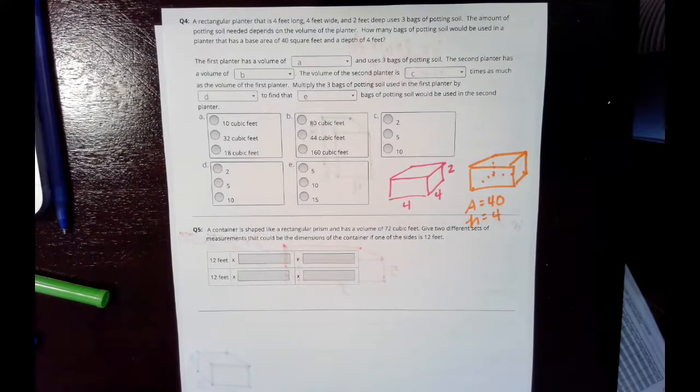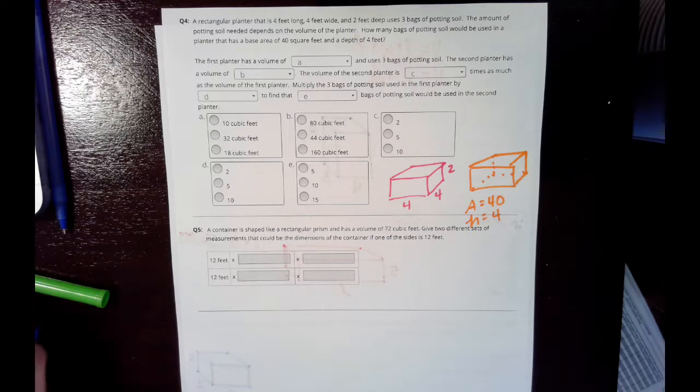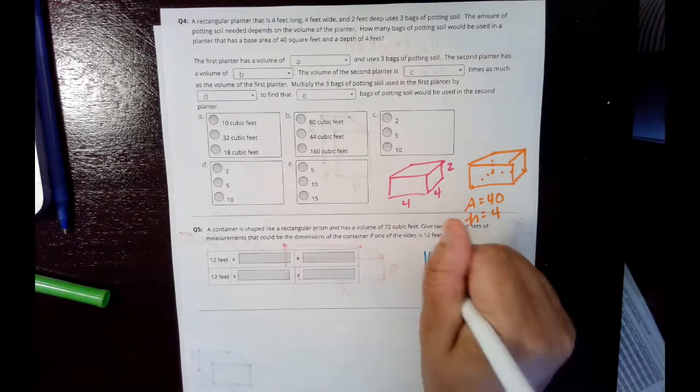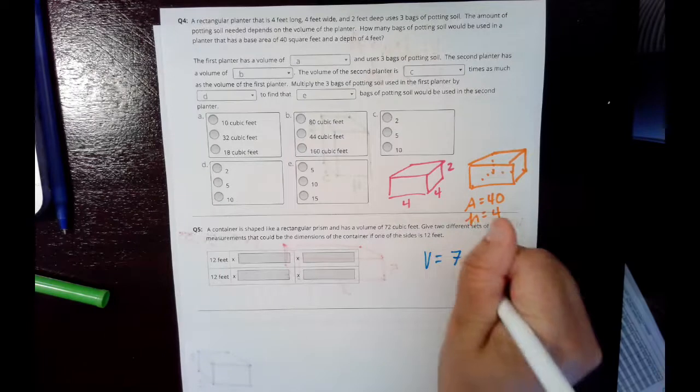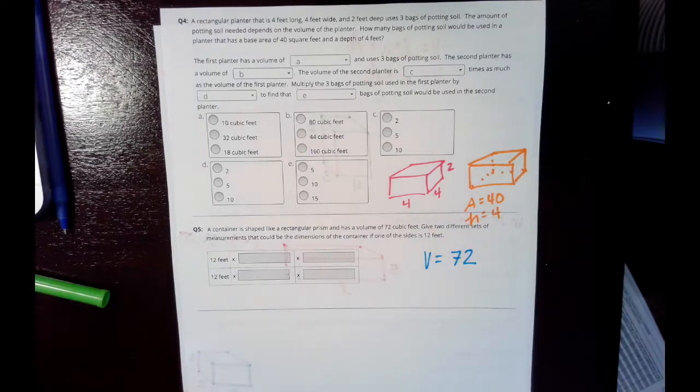And number 5, a container is shaped like a rectangular prism. It has a volume of 72 cubic feet. So volume equals 72. Give 2 different sets of measurements that could be the dimensions of the container if one of the sides is 12 feet.